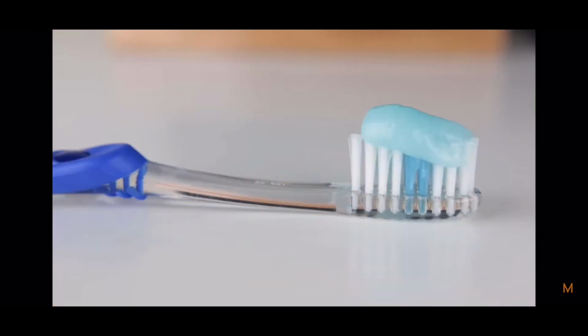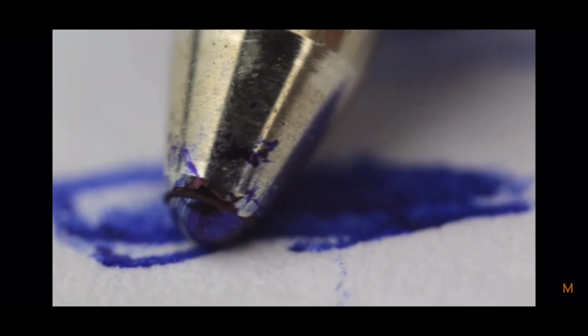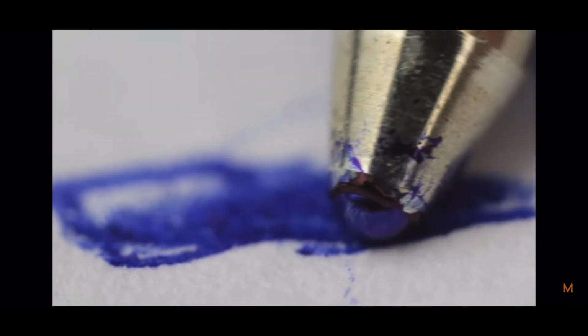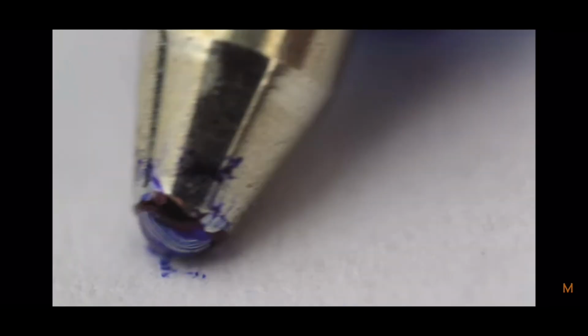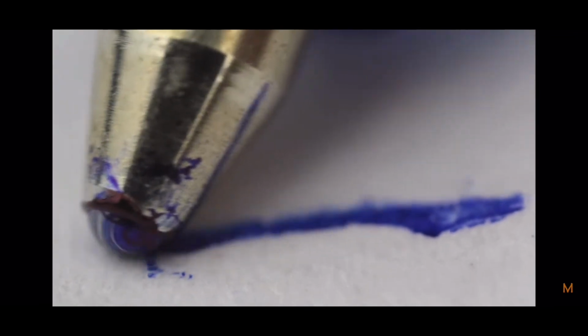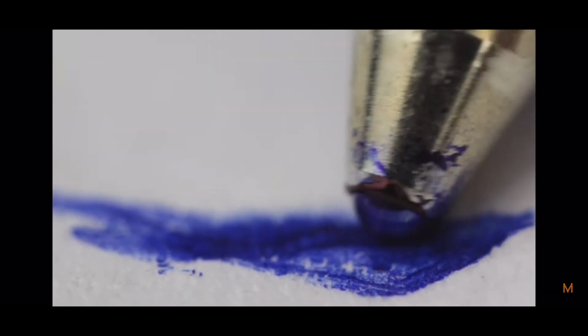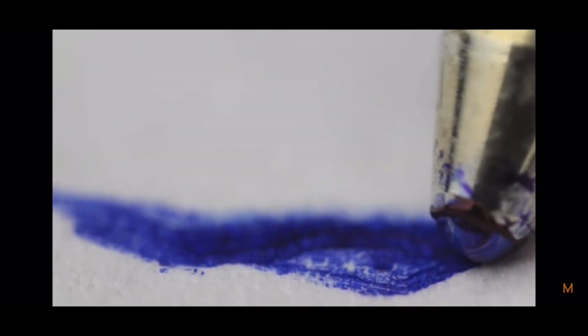Can you tell what this is? Well, if I told you it was a toothbrush, would you believe me? Now someone is adding gooey, squishy toothpaste onto those rough, stiff bristles. There you have it. Next is a pen up close. You can see that the ink comes out and it's pretty wet. A ball rolls around and pushes it onto the paper. So when you write, if you look closely, it doesn't look as smooth as you think it might be. I mean, have you ever looked at a pen up close? Have you ever seen that little ball?